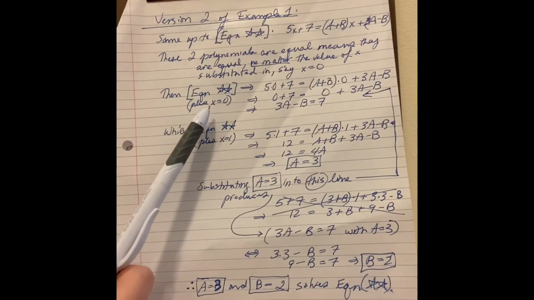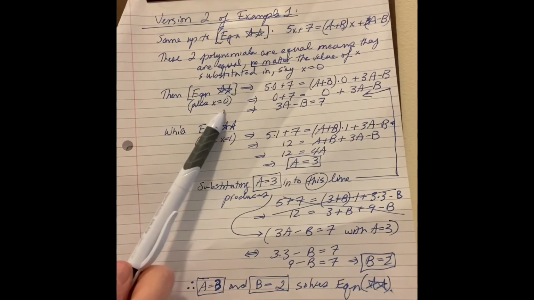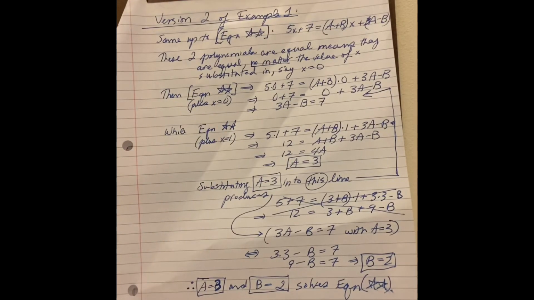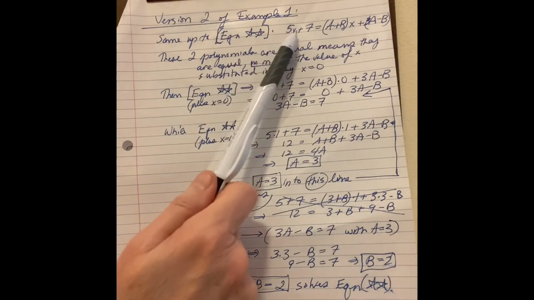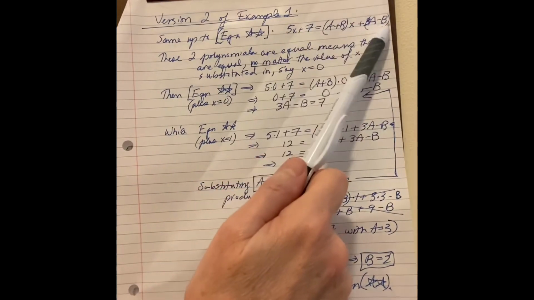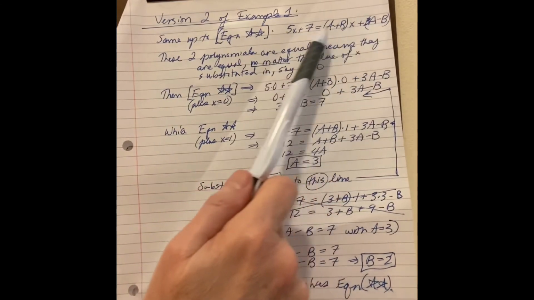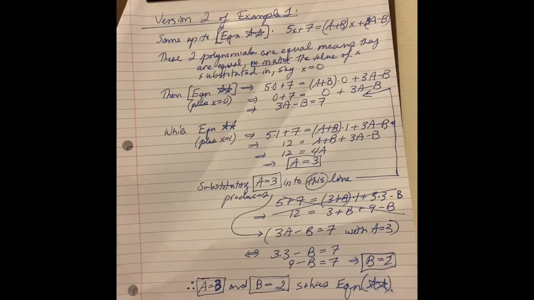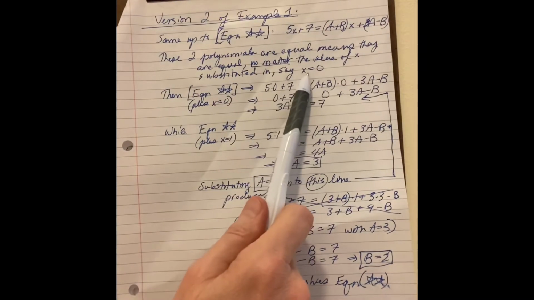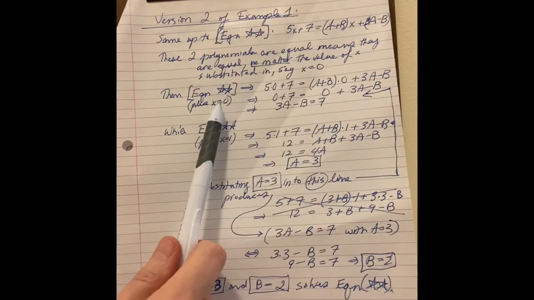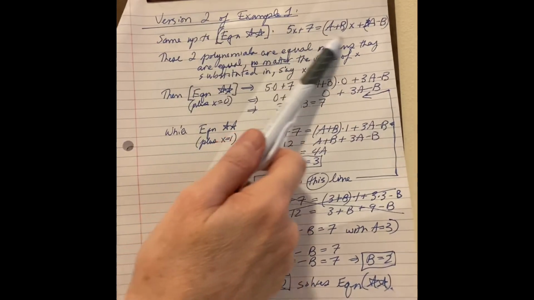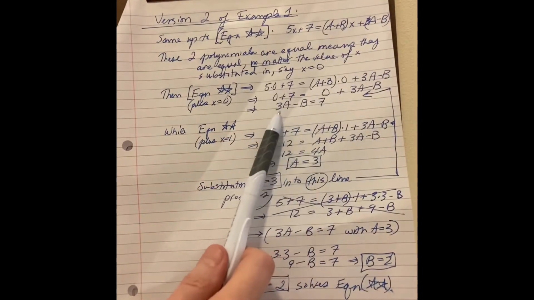You try substituting in a value for x. That reduces a lot of terms. So again, we're just trying to make this polynomial equal to that one. If polynomials are equal, that means they have the same value for every value of x. So let's substitute in a value of x that gets rid of a lot of things, like x equal to 0. If you substitute x equal to 0 into that, you end up getting 3a minus b is equal to 7.